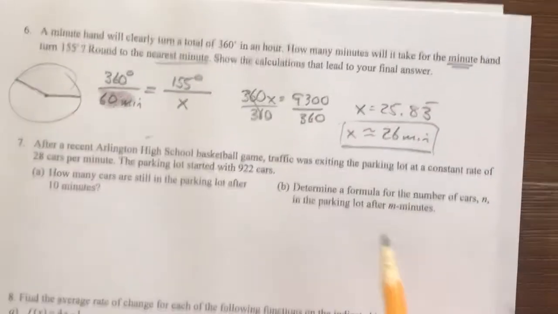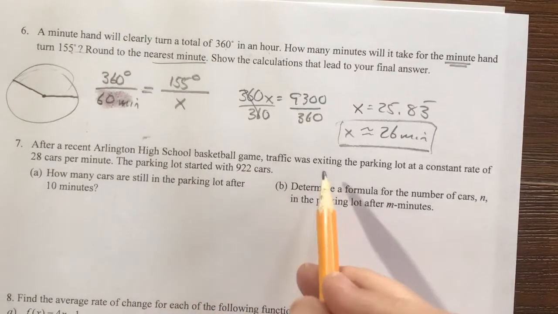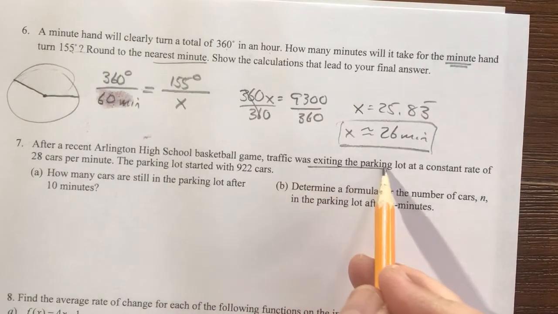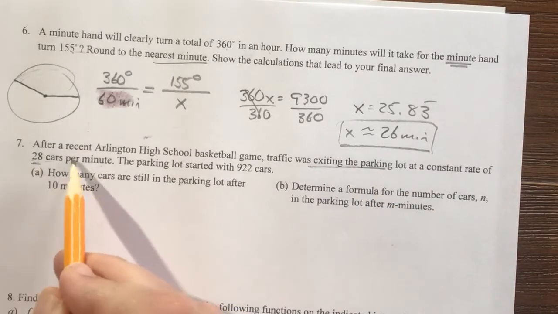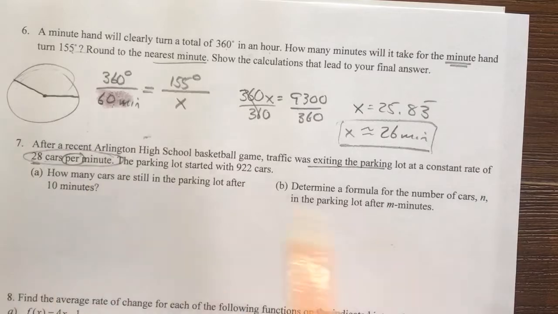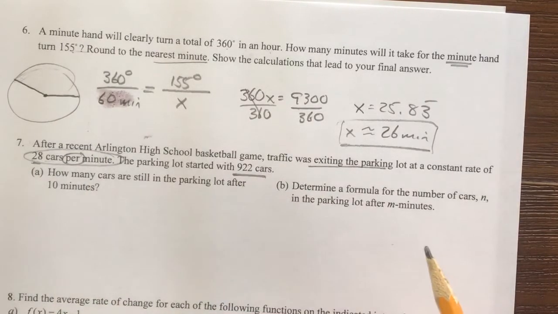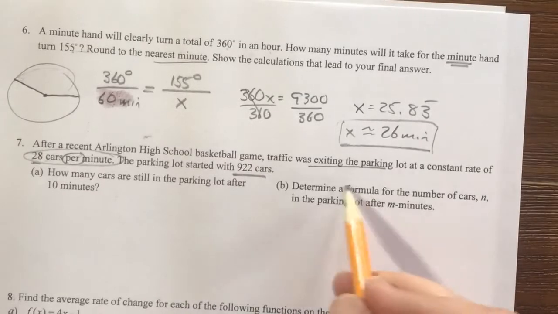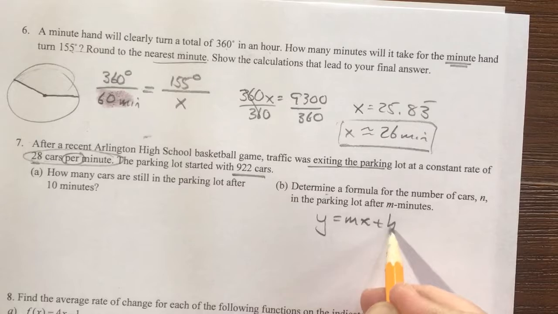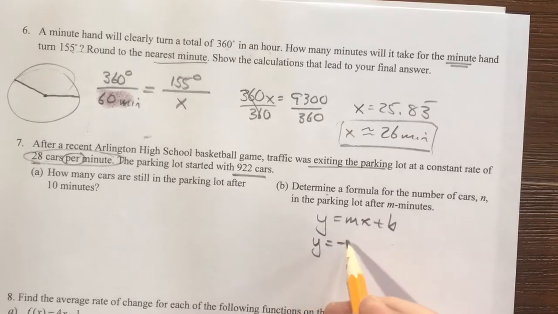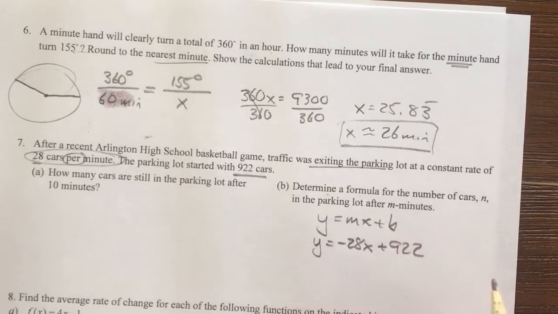Okay. After a recent Arlington High School basketball game, traffic was leaving the parking lot at 28 cars per minute. There's my rate of change. Whenever you see the word per, that's how fast you're changing. We started with 922 cars. So basically they gave me the equation. Determine the formula. See, mx plus b. They gave me the rate of change is -28, and they said, hey, we're starting with 922 cars.